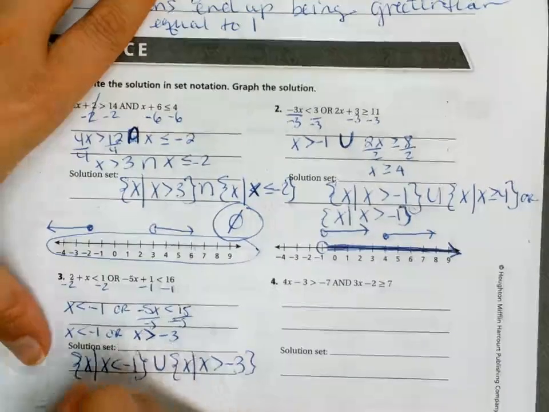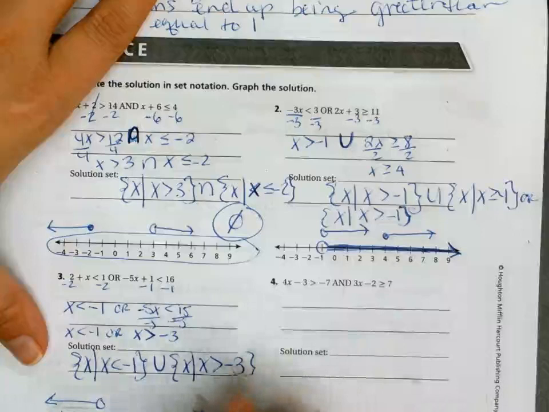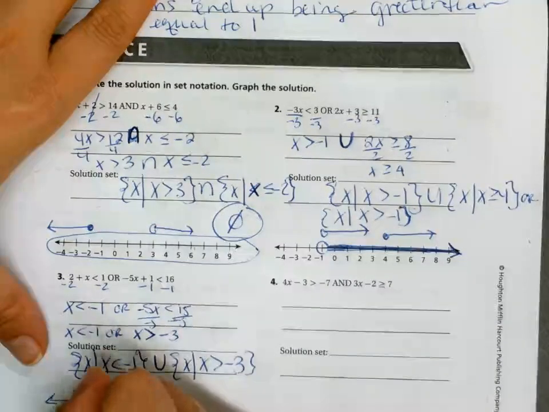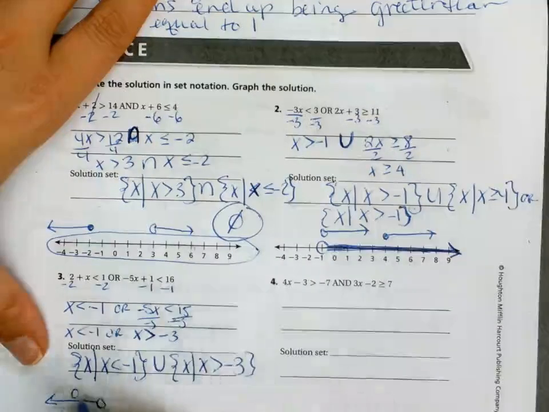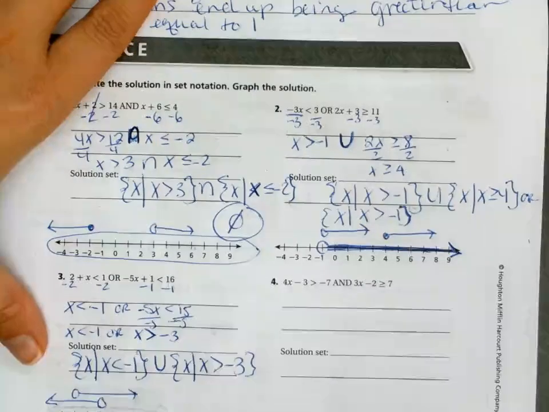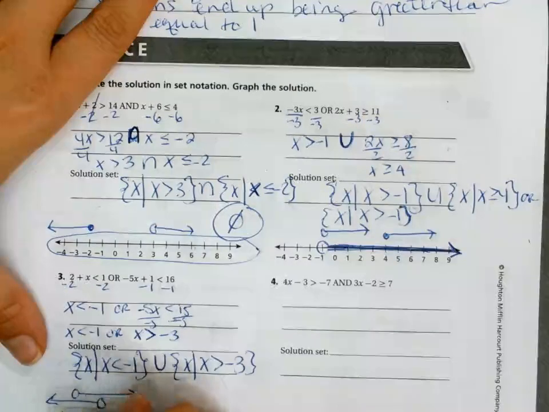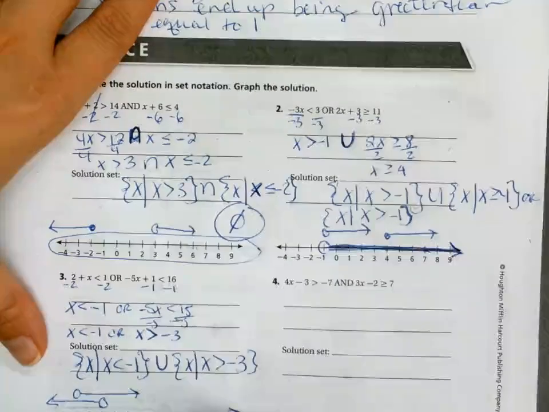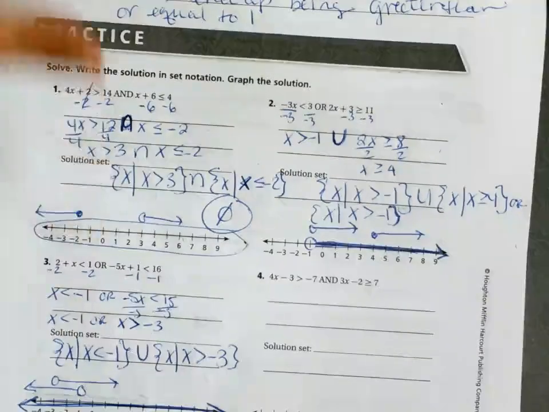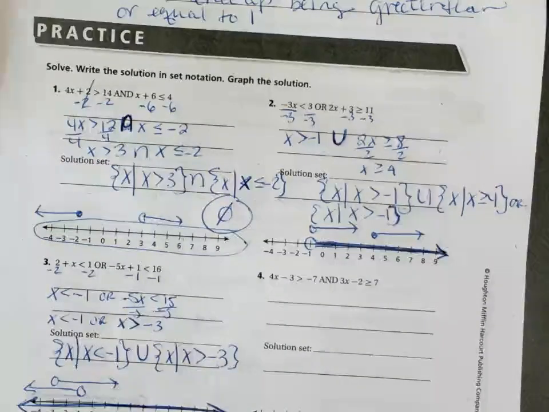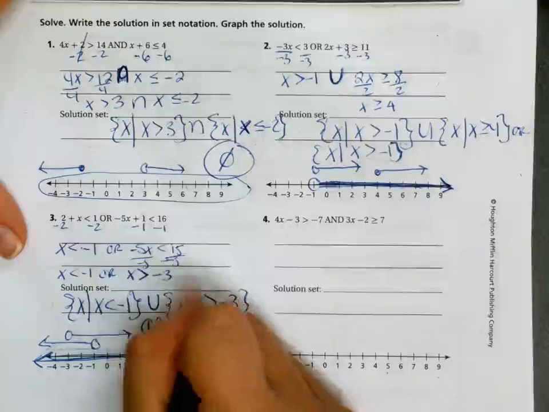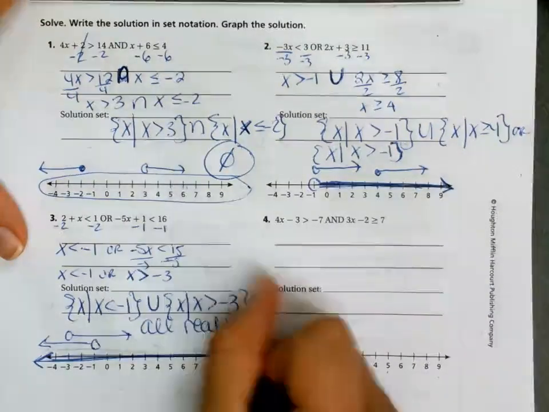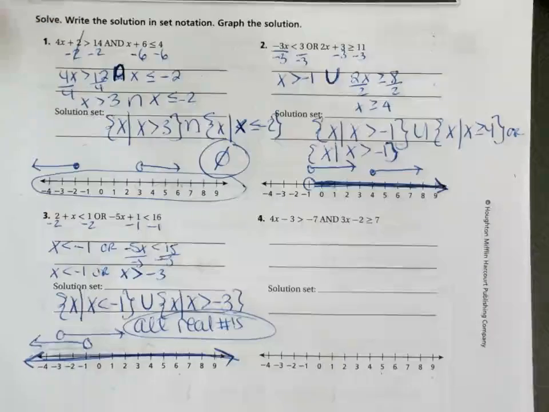Open dot going this way. Open dot on negative 3 going this way. And this is an or, so it includes both. So basically when we combine this, well, those open dots get filled by here and here, so it really just includes everything, right? So we're actually going to get all real numbers, right? When we combine it, it's actually all real numbers. Your solution set's going to be all real numbers.